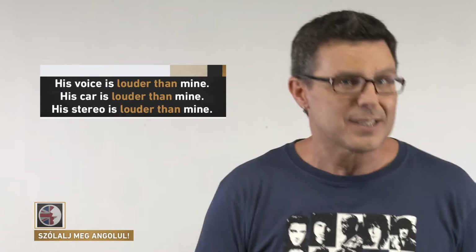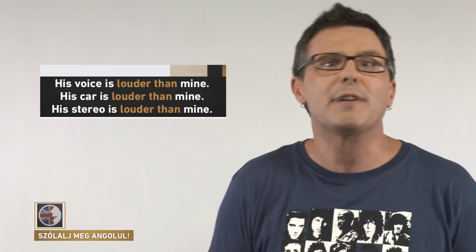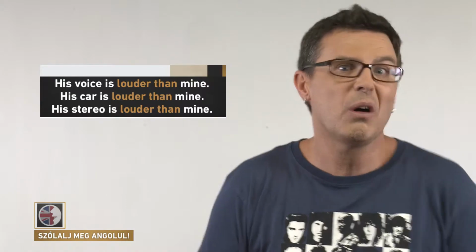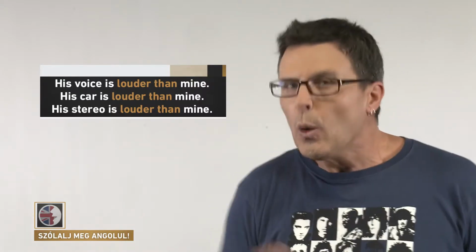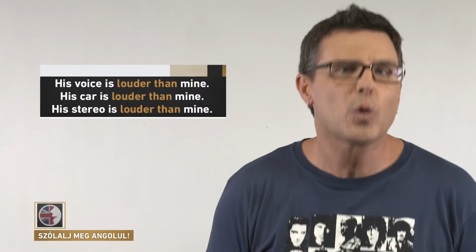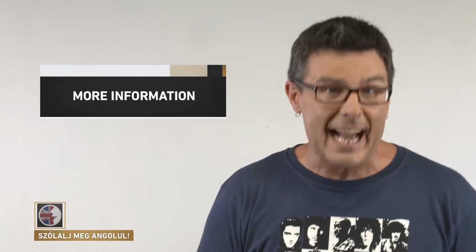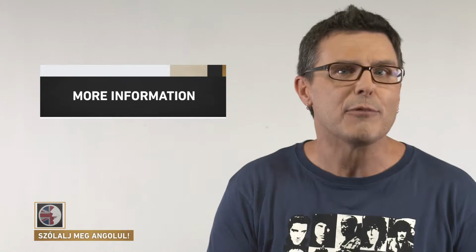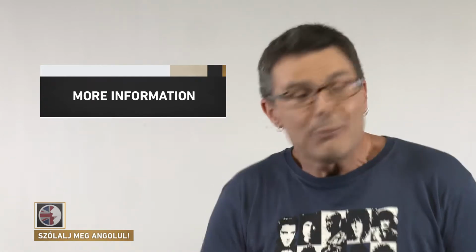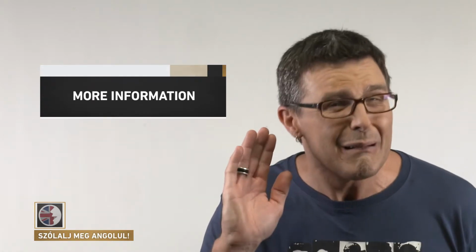We know that it's loud, but we don't know if it is louder than something or quieter than something. We just know that it's not quiet. So, when we use louder as an adverb, we're giving more information. Please speak louder gives us information about how you were speaking before. Before, it wasn't loud enough.